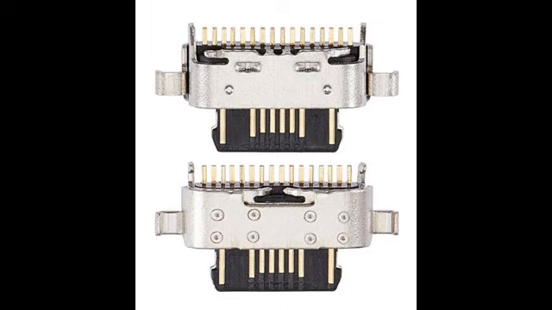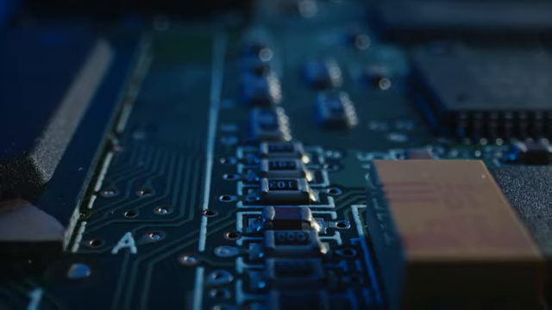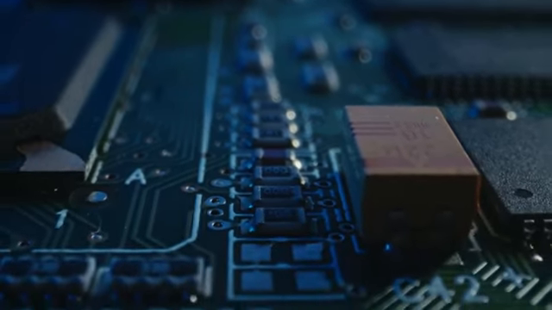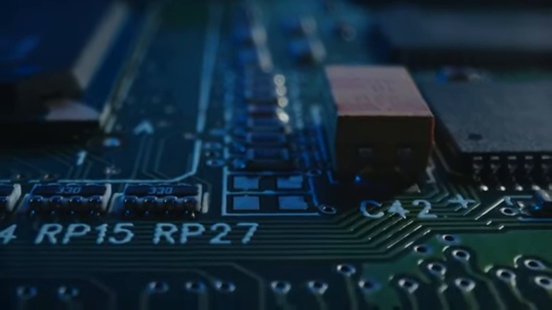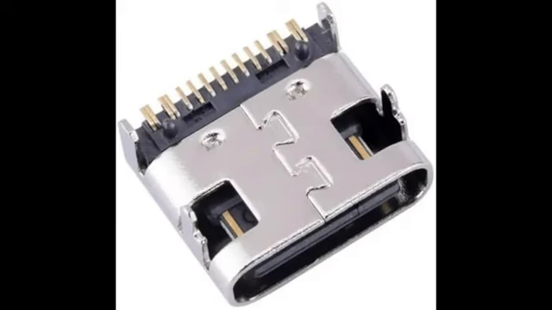Whether it's 12 pin, 16 pin, 18 pin or 24 pin, it doesn't matter. So the question is, why do the companies use different types of charging port, a C-type port? Why don't they provide the same charging port in all phones, the same pins like 24 pins for all the phones, just like micro USB? In micro USB, you will see all the companies use a 5 pin micro USB port. But in the C-type port, you will see the differences.